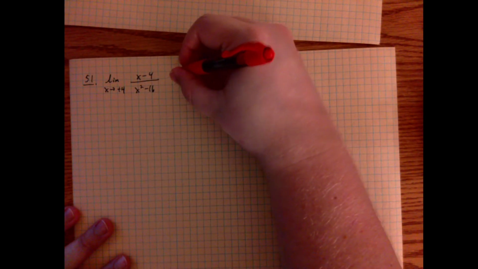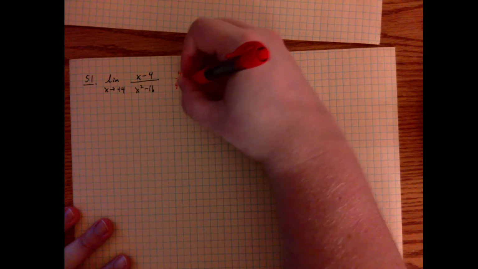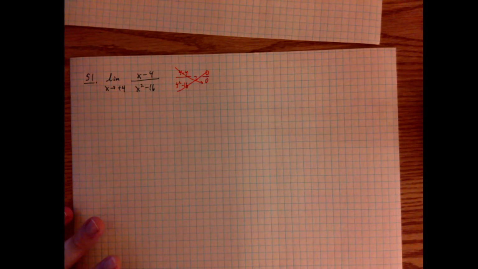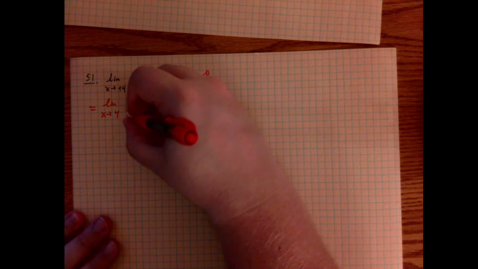No. If I plug in, I end up with 4 minus 4 on top over 4 squared minus 16 on bottom. This is 0 over 0, not allowed. I can't do that. So I'm instead going to attempt to use theorem 1.7 to find a similar equation. X approaches +4. On top, x minus 4 is just x minus 4, but on bottom we'd have x plus 4, x minus 4.